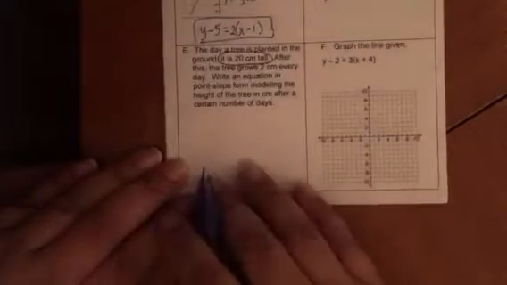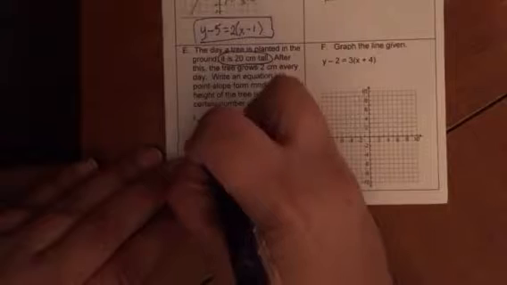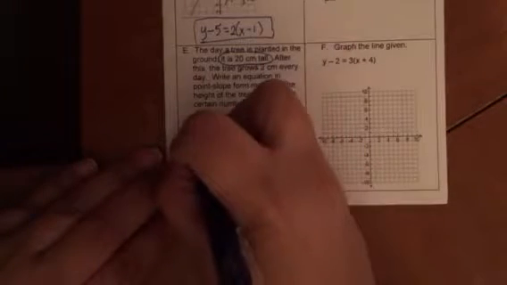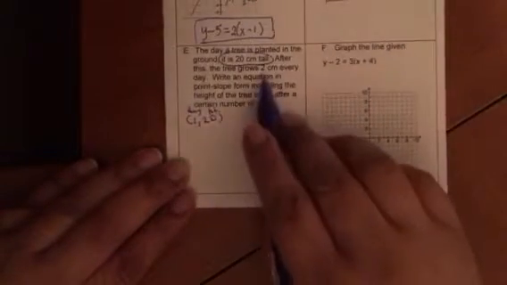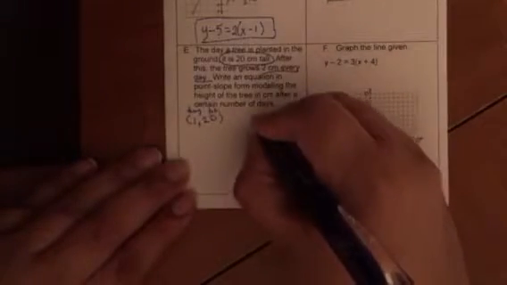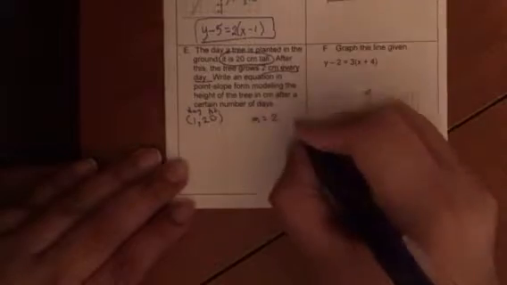We know on the very first day it was planted, it was 20 centimeters tall. So we're going to say on day 1, it was 20 centimeters. So this is day, and this is the height. Okay, and now I'm going to take the 2 centimeters every day. Well, that's our slope. So our slope is 2.